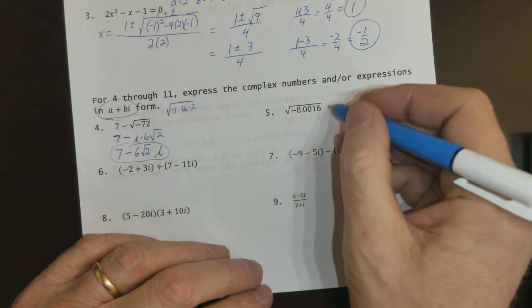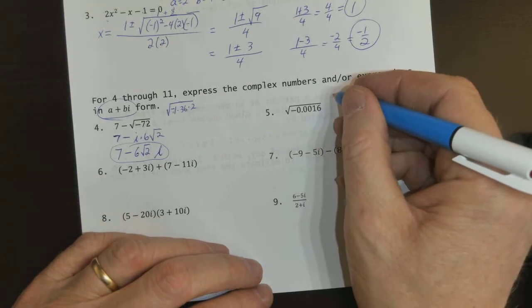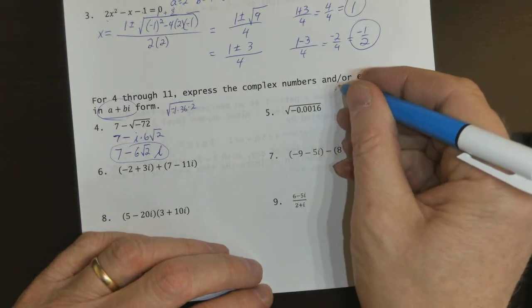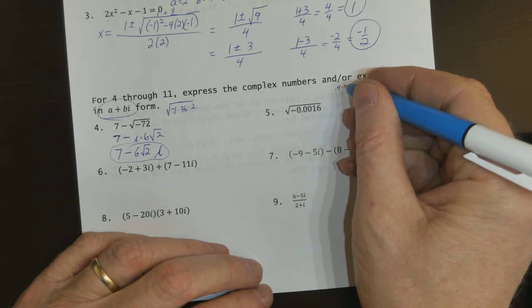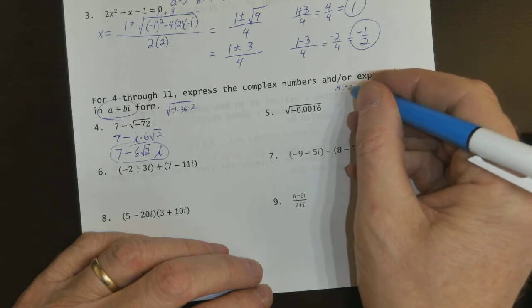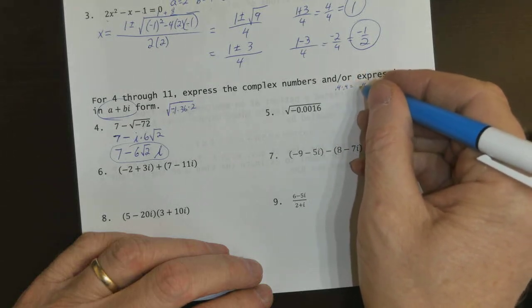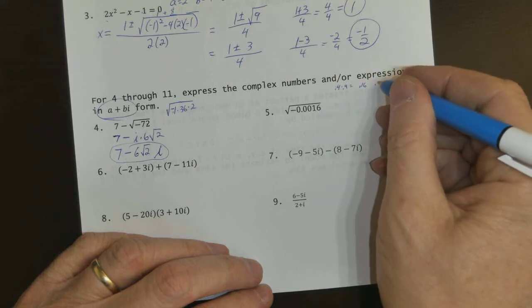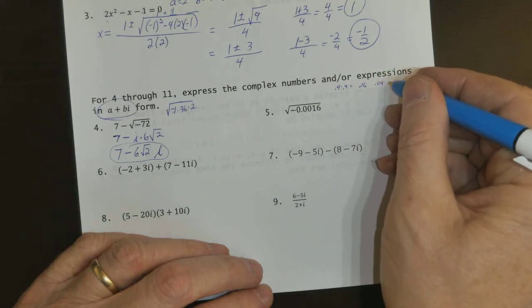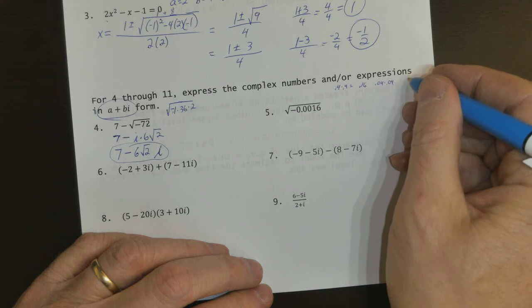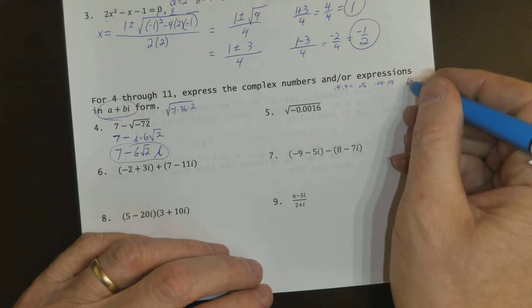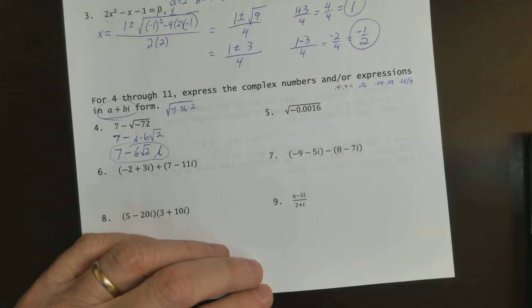All right, now number 5. Well, let's see. 4 times 4 is 16. 0.4 times 0.4 is 4 times 4 with 2 decimals, 0.16. 0.04 times 0.04, that's 16 with 4 decimals, which is what we're after there.